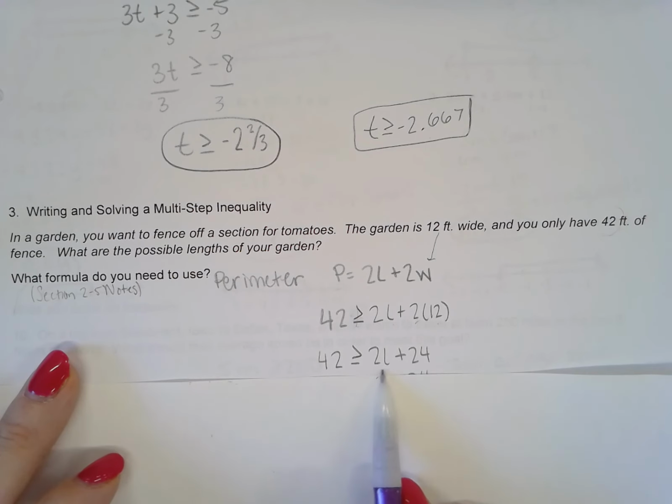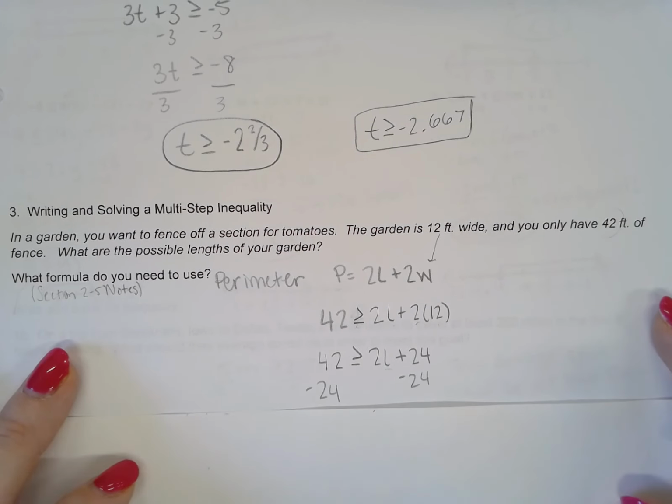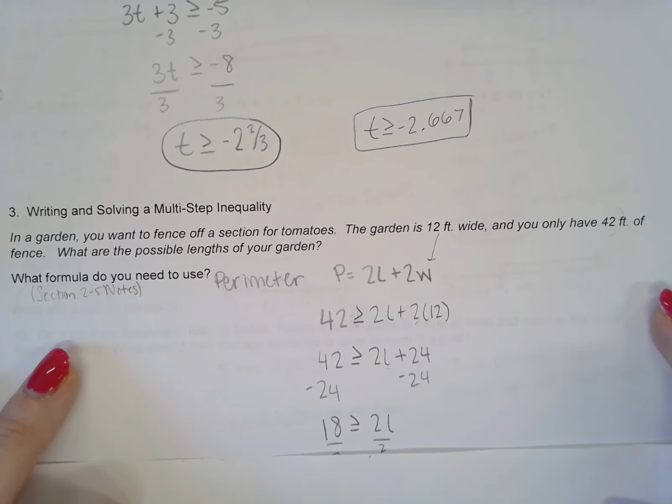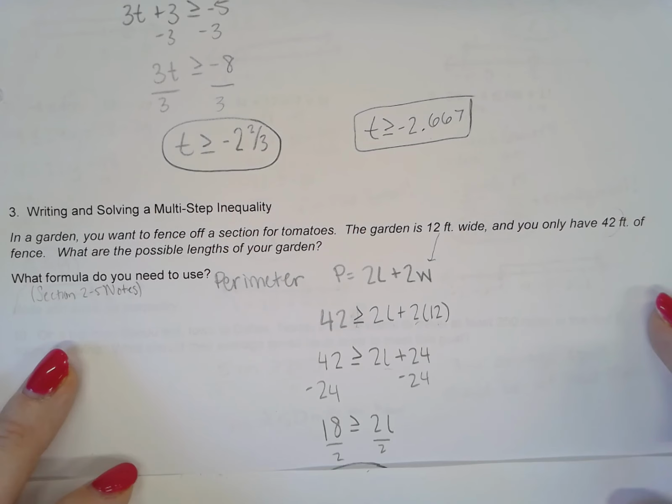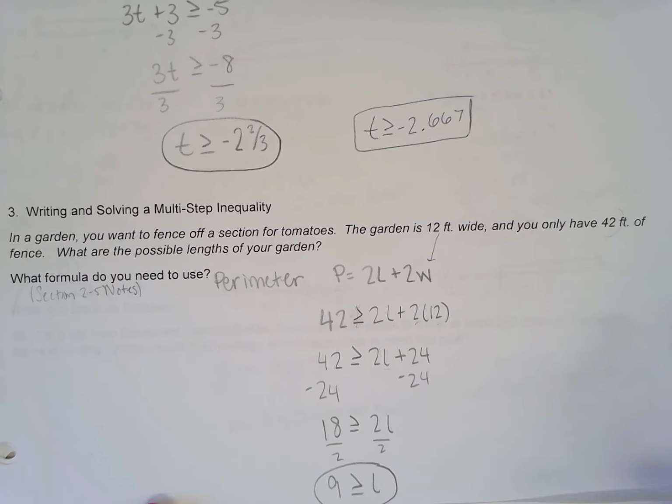Now I'm just solving for the L, the length. So I'm going to subtract 24 from both sides. So I get 18 is greater than or equal to 2L. Then I'm going to divide by 2. So 9 is greater than or equal to L. So if I flip this around, the length needs to be less than or equal to 9 feet. Okay, so it can be exactly 9 or less than, so 8, 7, 6, 5, 4, 3, 2, 1. But it has to be 9 or fewer feet.